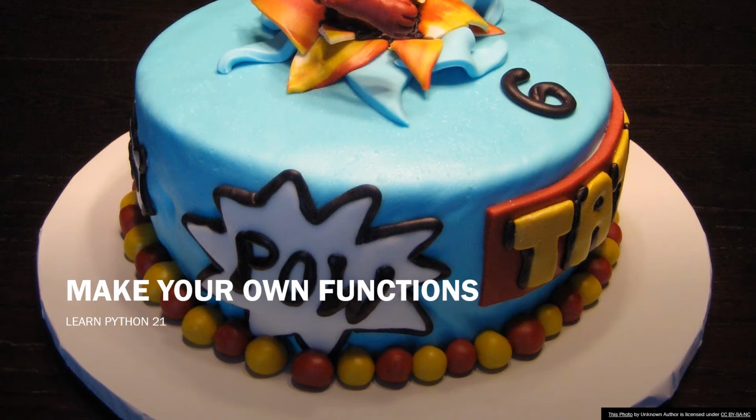Welcome back. This is lesson 21 in our series about learning Python for beginners. This is the final lesson in our current series, and in this lesson you'll learn to make your own functions.